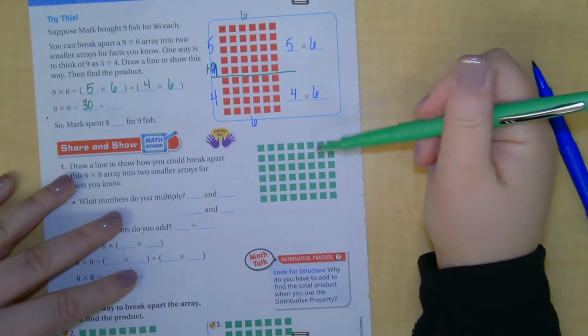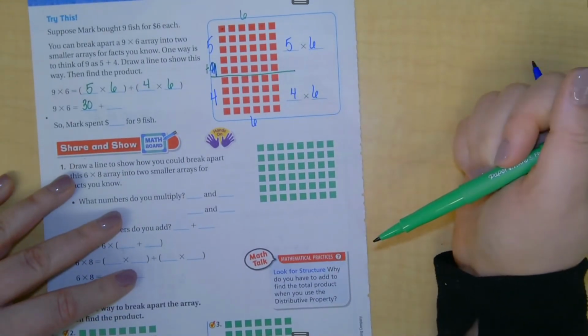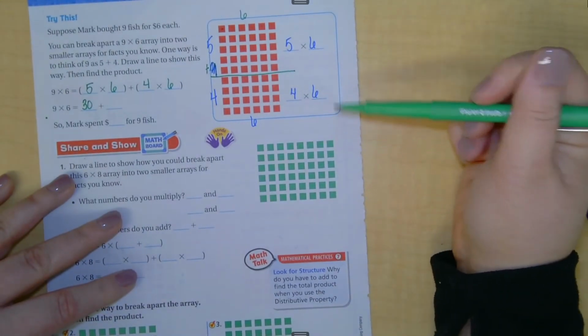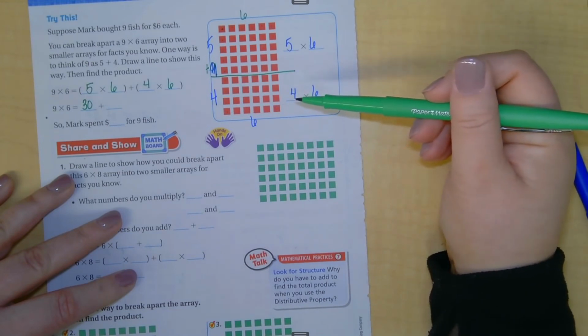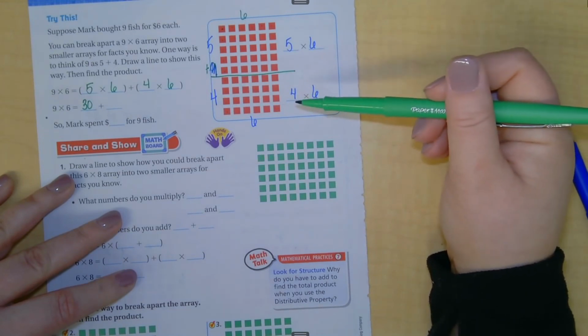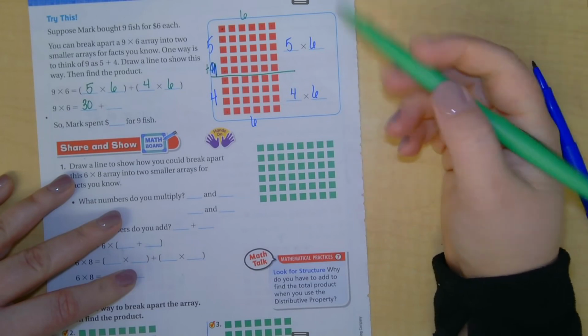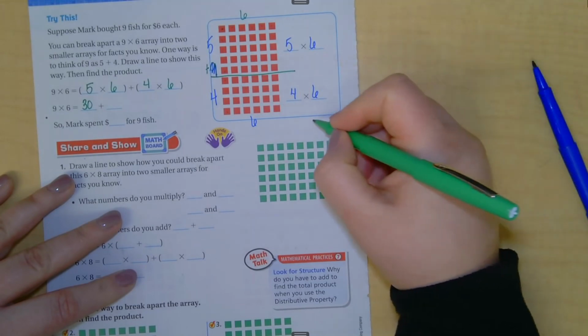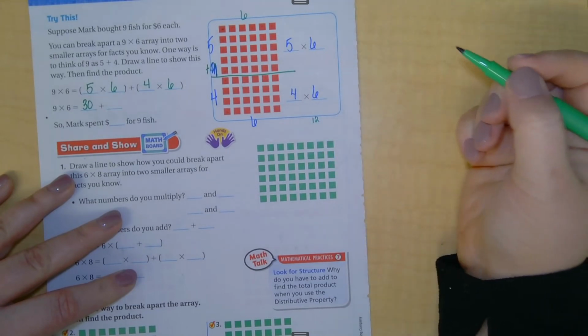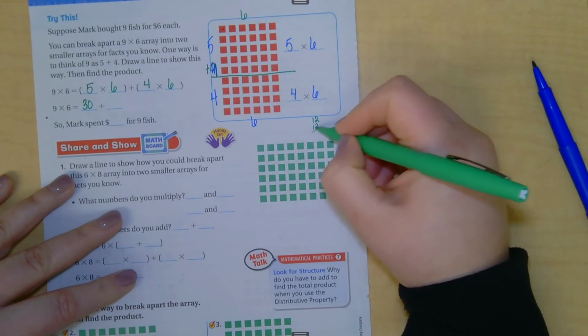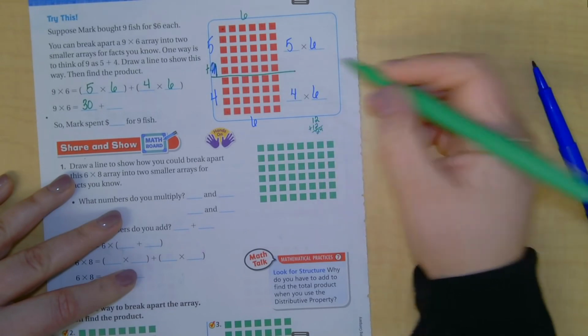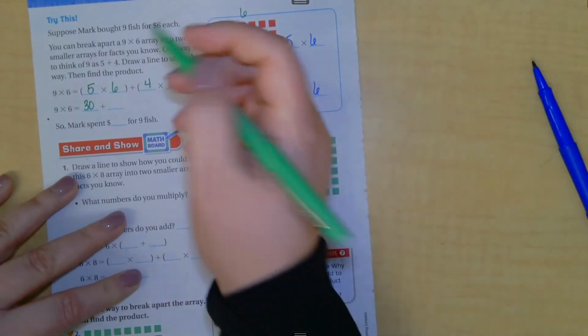And now we need to solve for 4 times 6. Well, you learned in lesson 1 that half of 4 is 2. So what is 2 times 6? 2 times 6 is 12. And what is 12 doubled? Well, 12 plus 12 is 24. So 4 times 6 is 24.